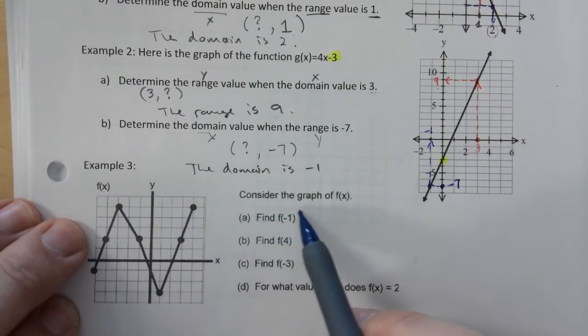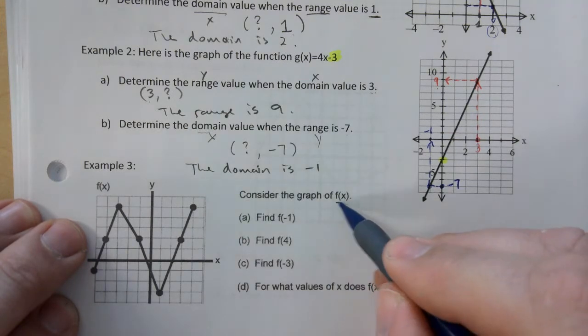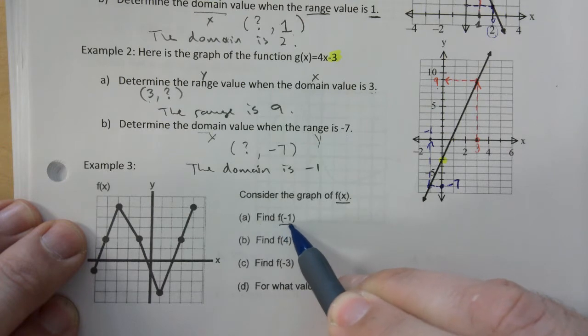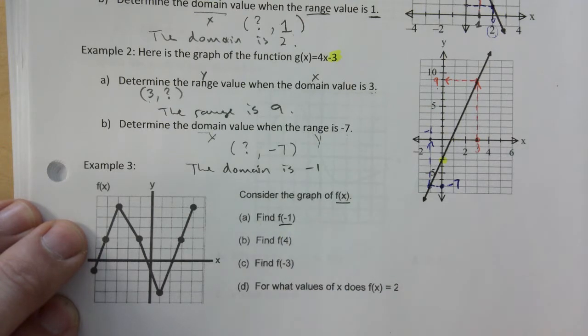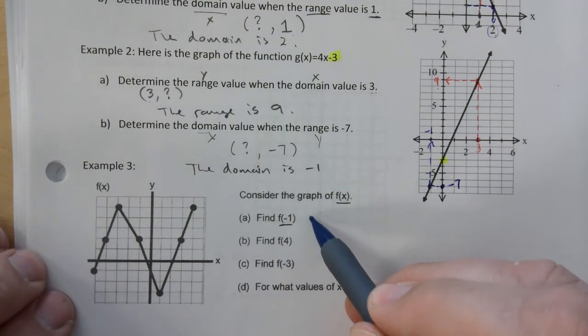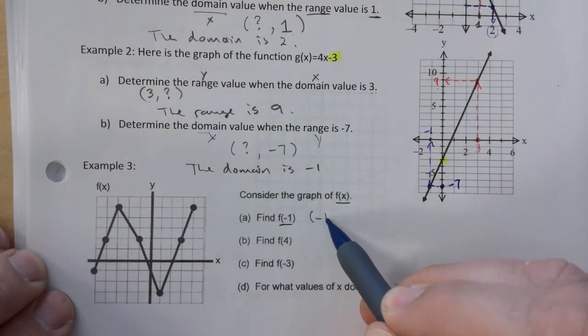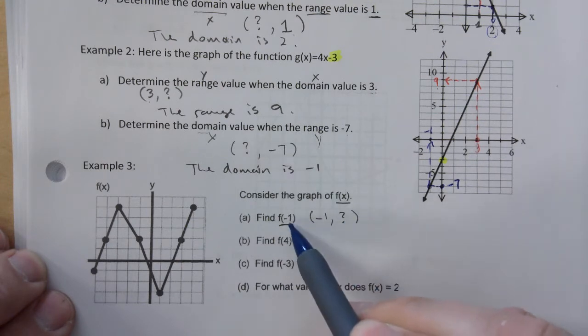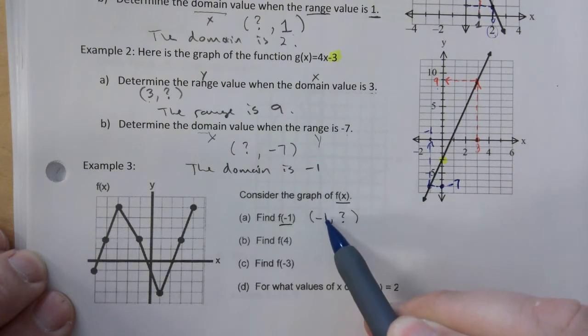Example 3, consider the graph of f of x. Find f of negative 1. So we're doing the same as before, but we're not using the domain and range wording. When x is equal to negative 1, what is the y value? That's what they're asking, because you always have to remember whatever is inside there represents the x value.